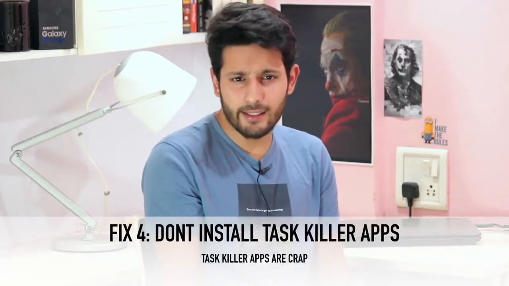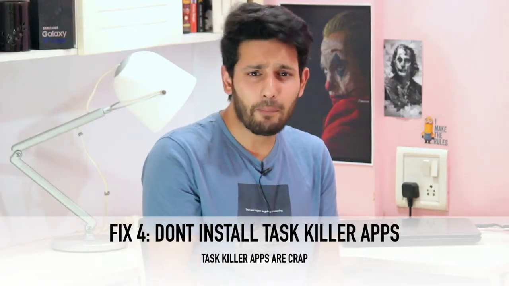Don't install any task killer apps. I don't know why, but many people have this idea that installing task killer apps will help improve their Android performance, but that's just wrong. Don't install them for any reason, regardless of how laggy your phone is. Just follow the steps in this video. It will help. Trust me.